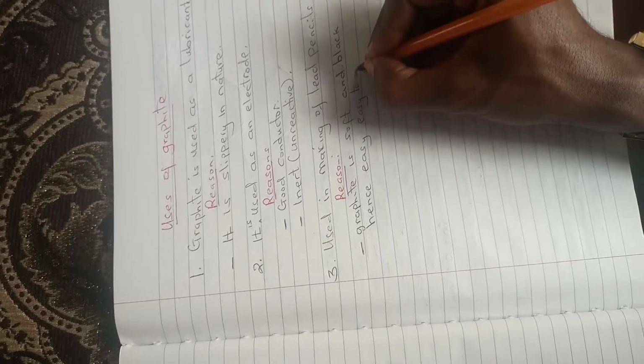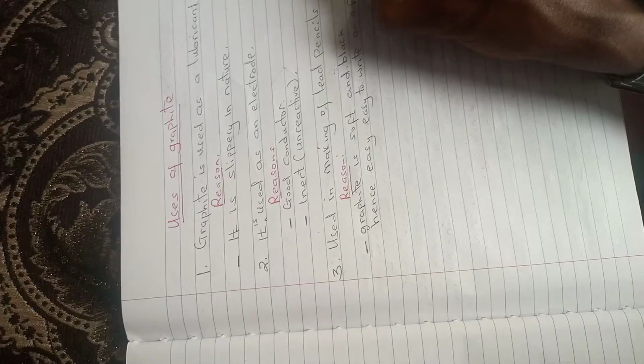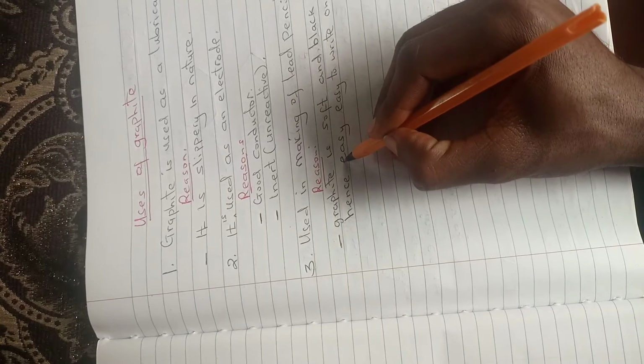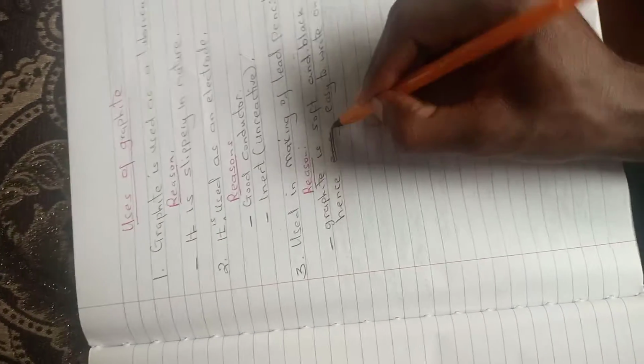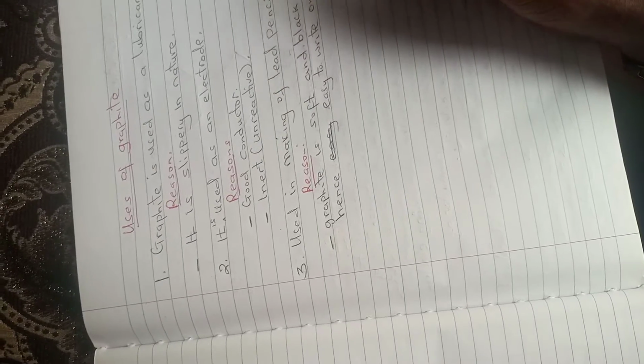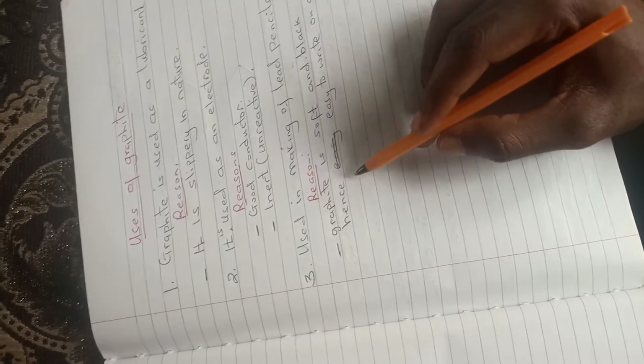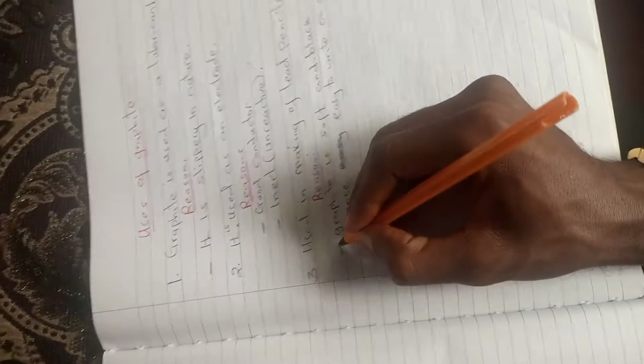It is soft and actually black, and because of that, it can easily write on a paper, and because of that, it is used in making of these lead pencils. They are actually soft and black, and hence easy to write on a piece of paper.